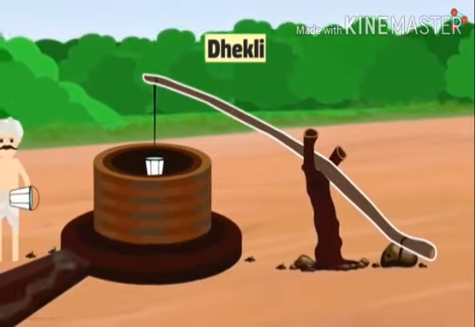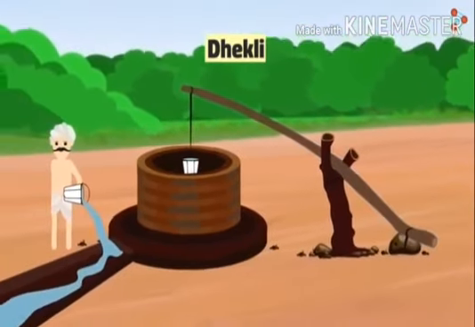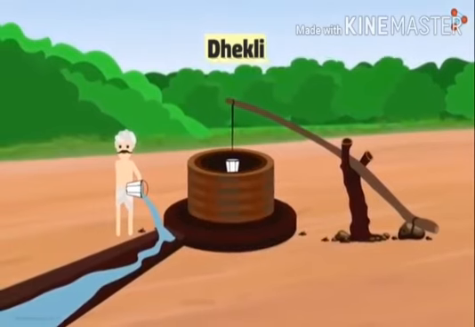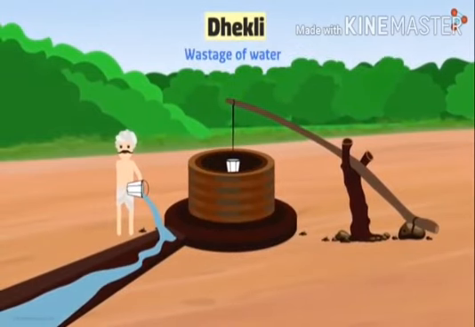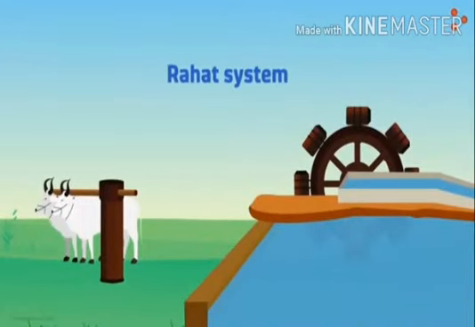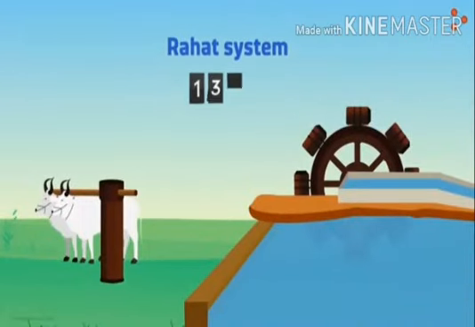This water is then dropped into a narrow canal-like system that waters the fields. This method leads to wastage of water. Now what about the last system? The Rahat system? This is a 1,300-year-old method of irrigation which now is almost extinct.